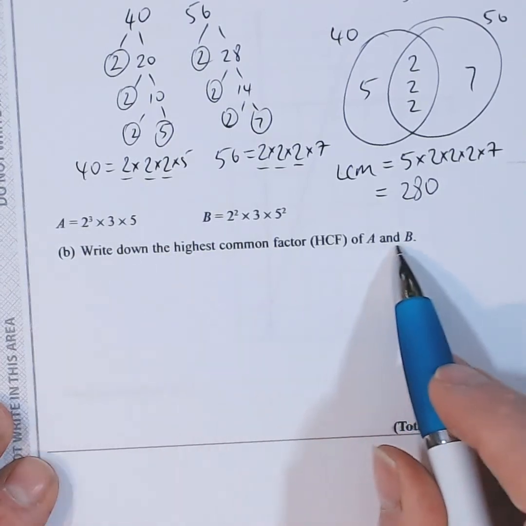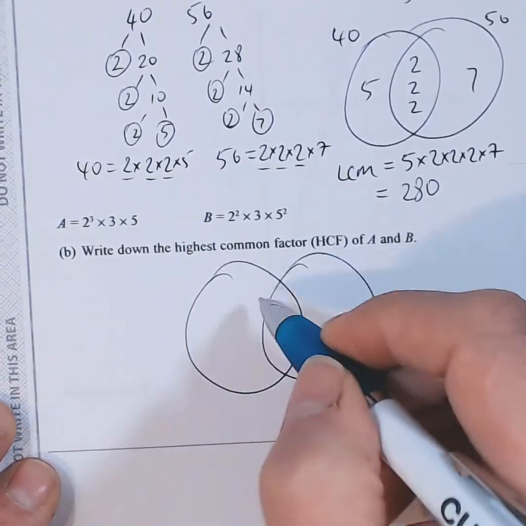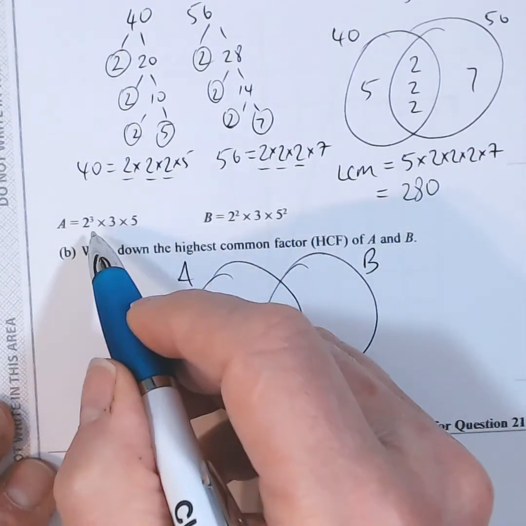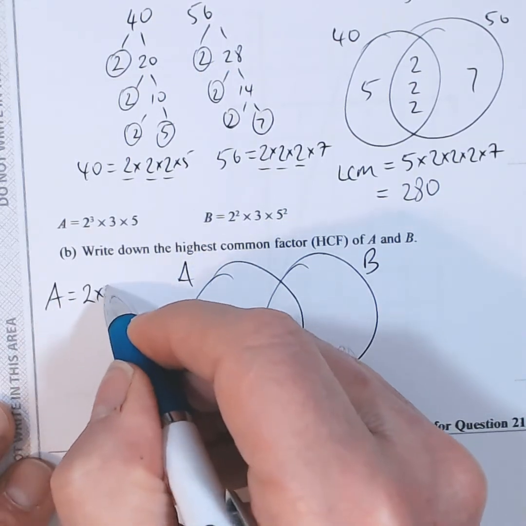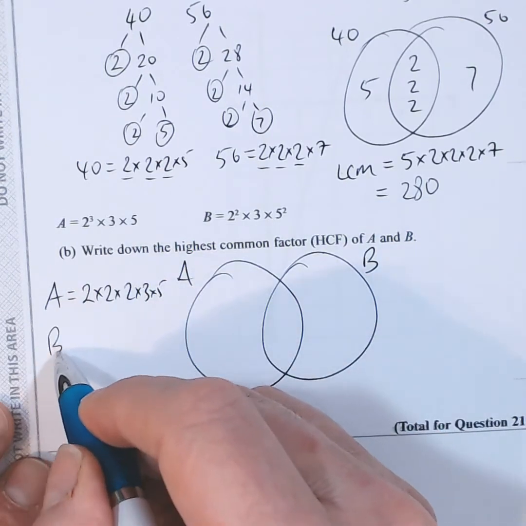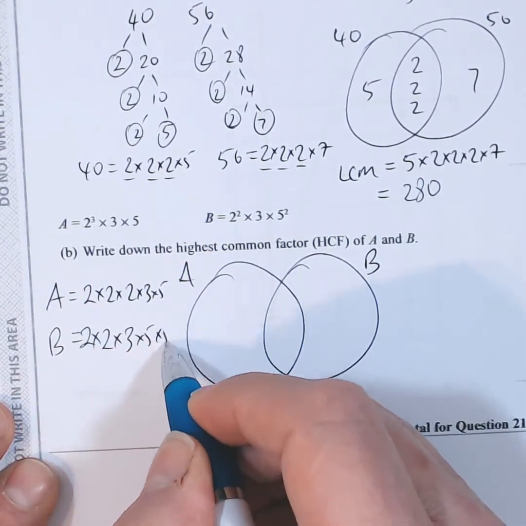This one says write down the highest common factor of A and B. Well, let's have a look. For A we can see that A is 2 times 2 times 2 times 3 times 5, because 2 cubed means that. For B it's 2 times 2 times 3 times 5 times 5.